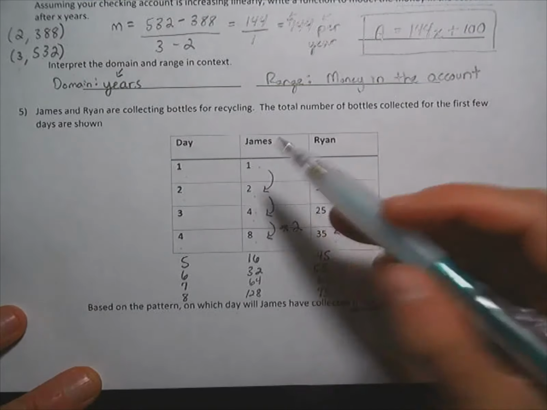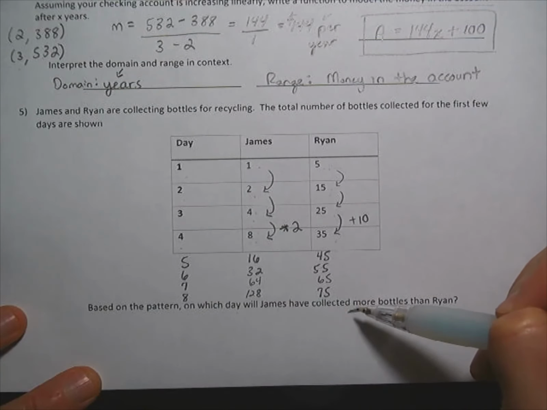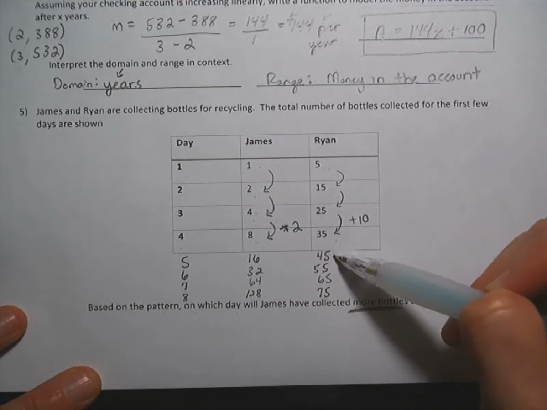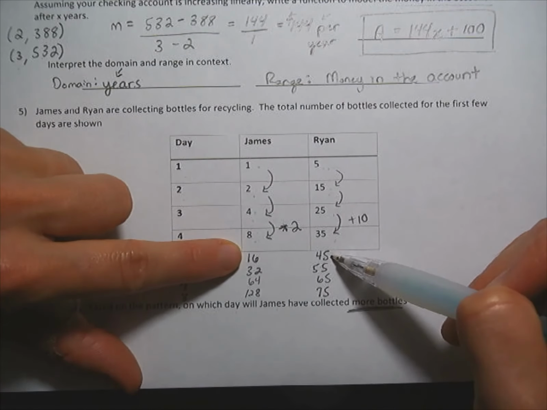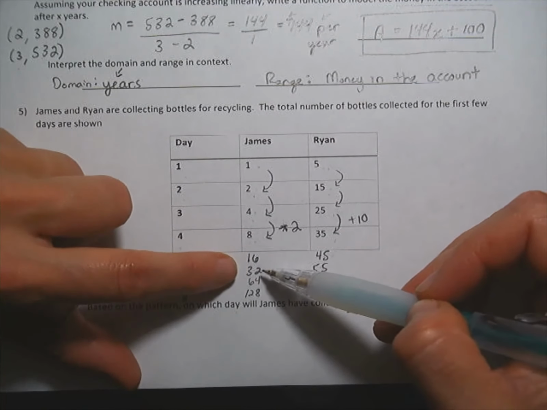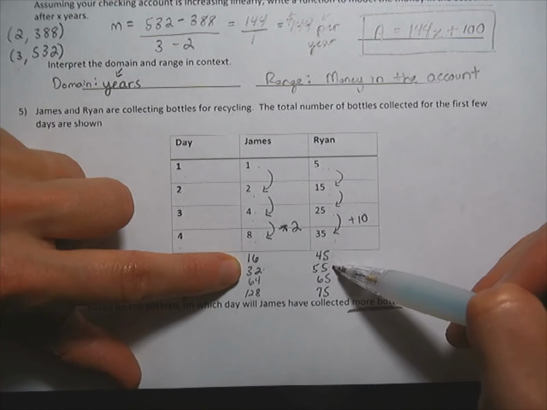So let's compare. So we're looking for the day that James collected more than Ryan. All right. So comparing on day 5, James collected 16 versus Ryan's 45. So that's not more. On day 6, 32 versus 55. James still hasn't collected more.